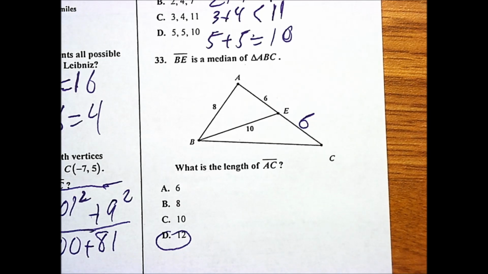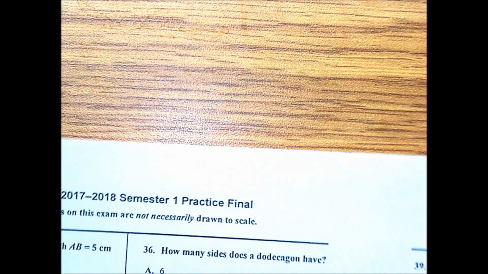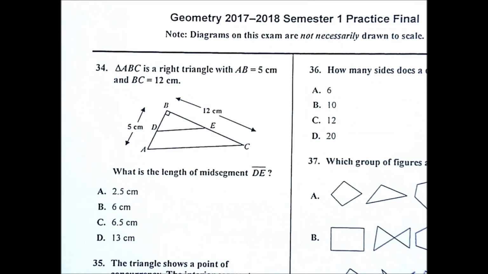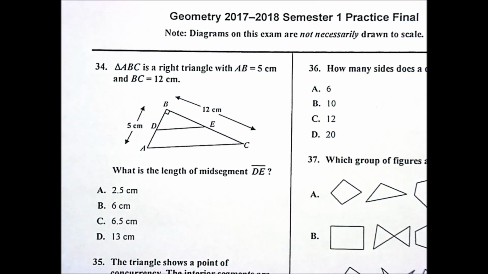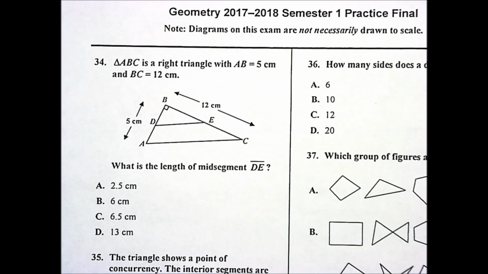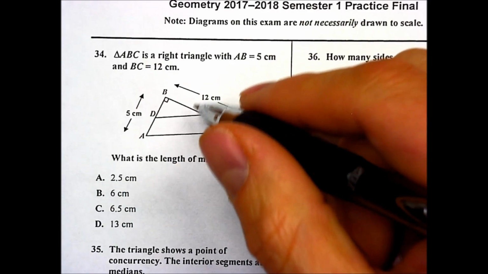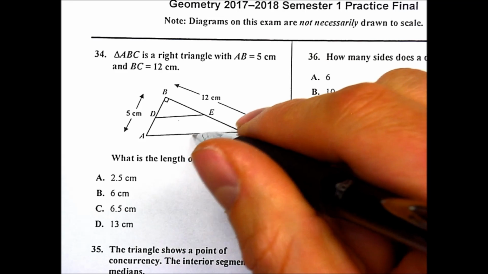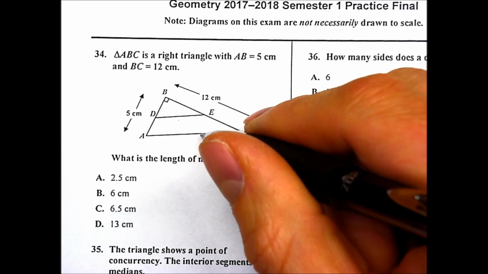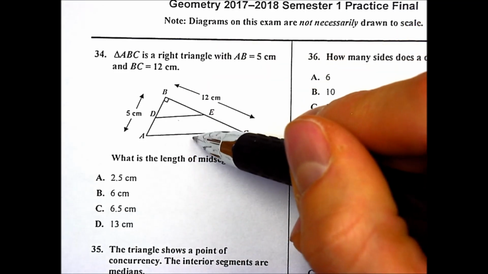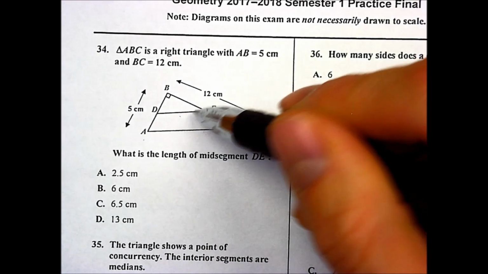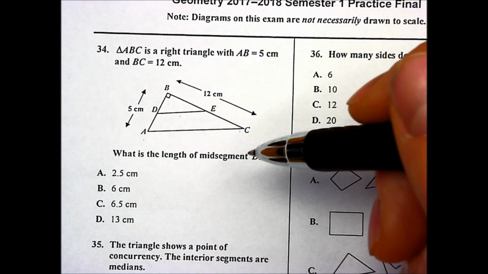All right, moving along, question 34. ABC is a right triangle. What is the length of the midsegment, DE? Midsegment again cuts a segment in half. It would be nice if AC was labeled, and it may be labeled on your test. So if this length was labeled for you, you would take half of AC and it would be equal to DE. However, it's not labeled here.